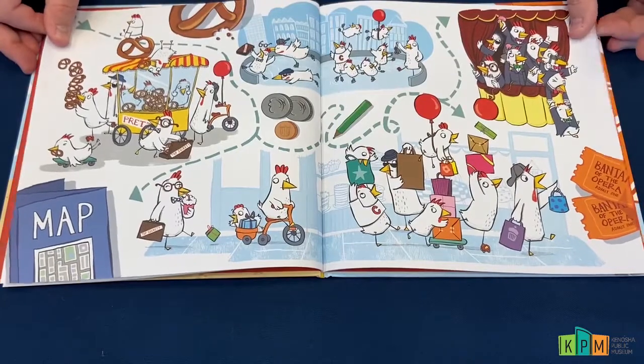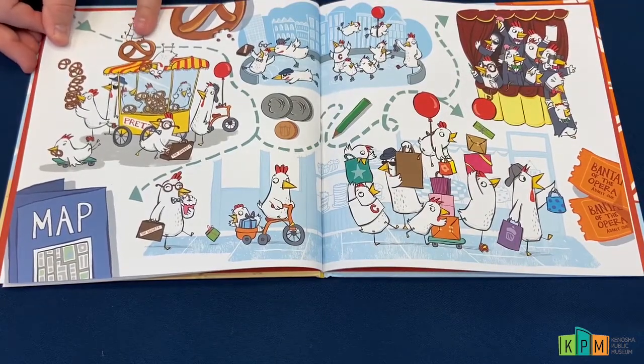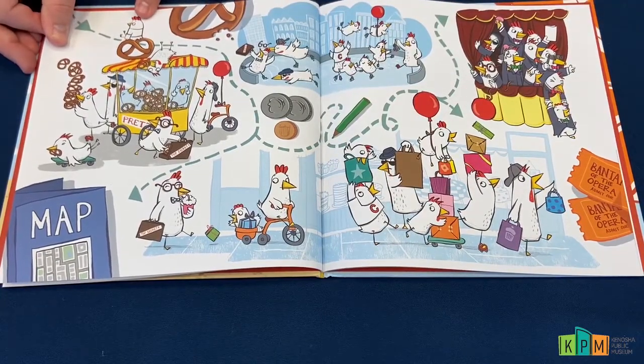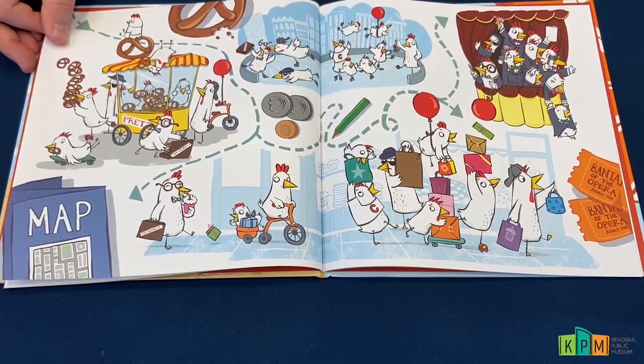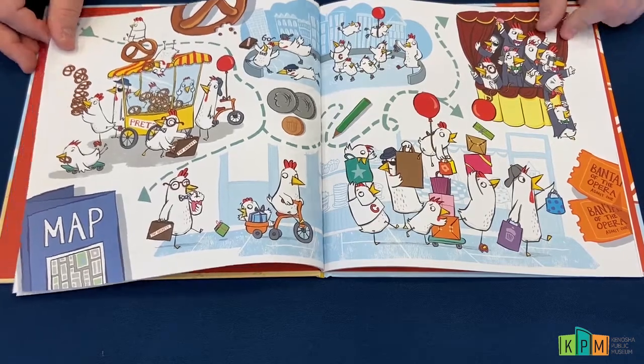Wow, look at all those things the chickens are doing. They went and got pretzels, and they went shopping, and they went ice skating, and to the theater.